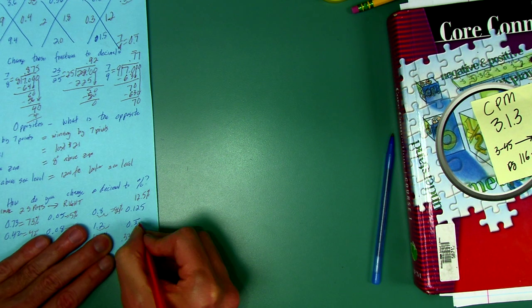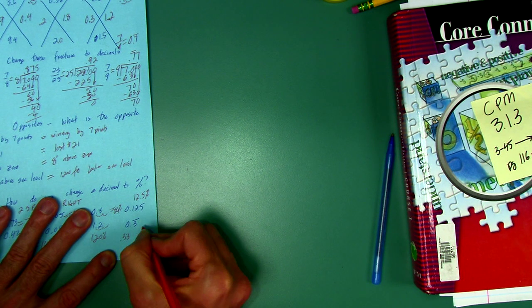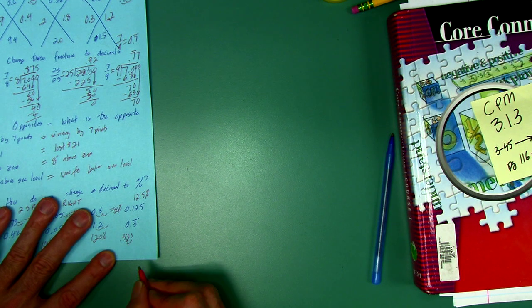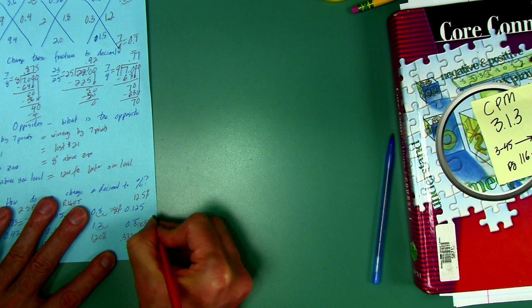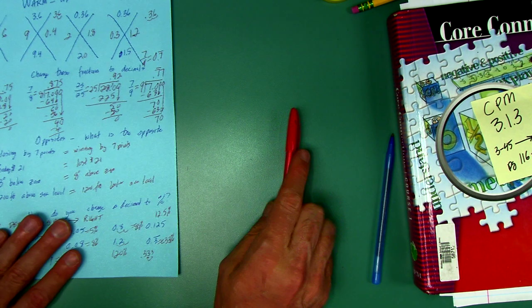So there's different things you could do there. Most people say this is about, that's going to keep on going. And since there's going to be a 3 over here, if I rounded to this spot, that 3 stays, right? So this is about 33%. Some people say 33 1/3%. That would be exact.